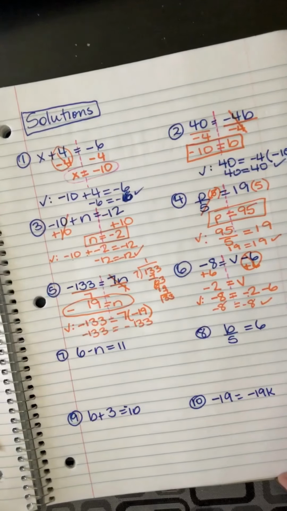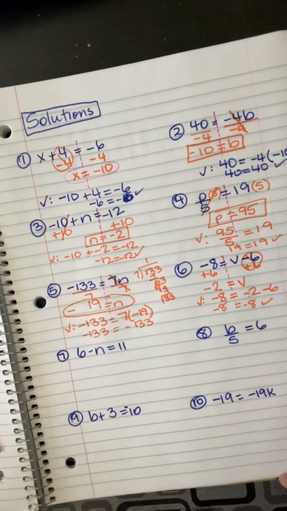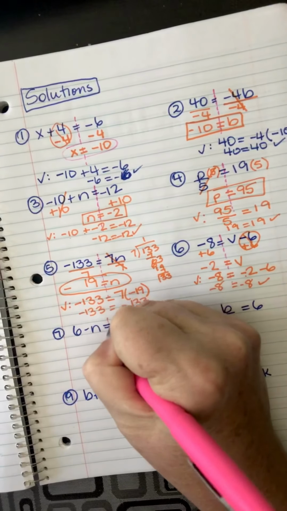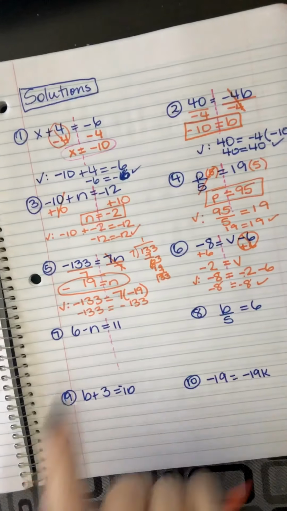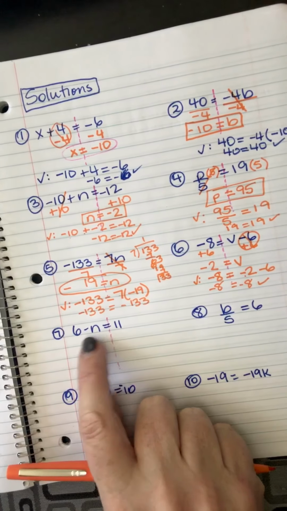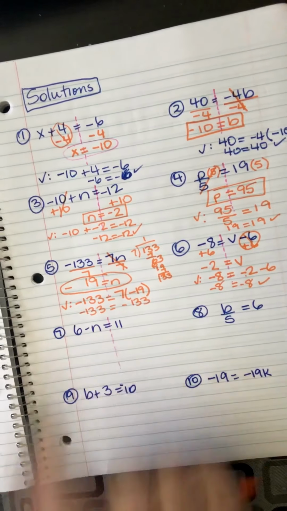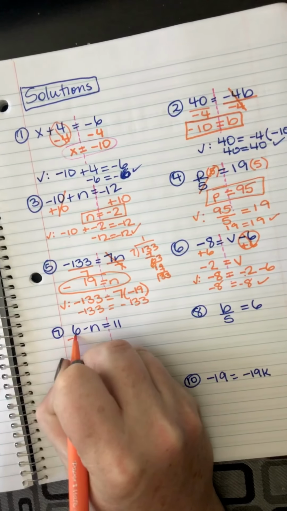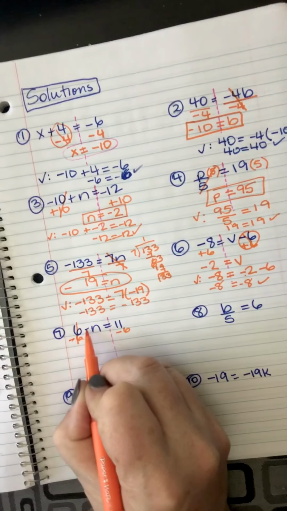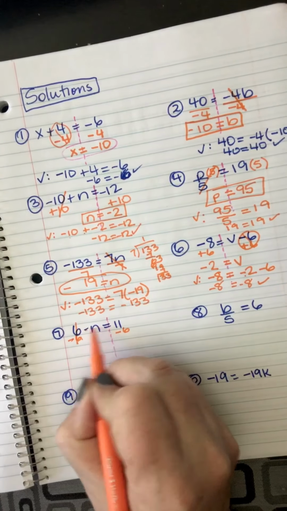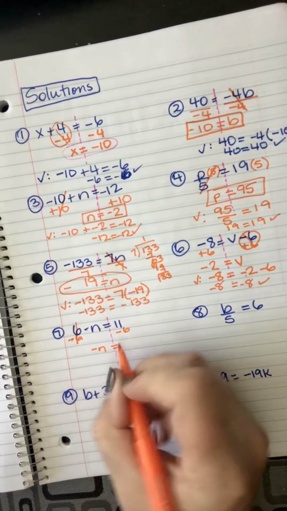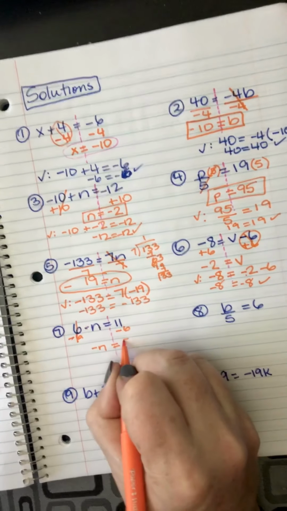Question number 7. Move this up a little bit. Draw your line. Find your variable. This one's a little different, so I'm going to show you what we do on these ones. The 6 needs to go away. It's a positive 6, so you subtract 6 from both sides. 6 minus 6 is gone. Careful, because this negative is on the n. So I'm actually left with negative n equals 11 minus 6, which is 5.